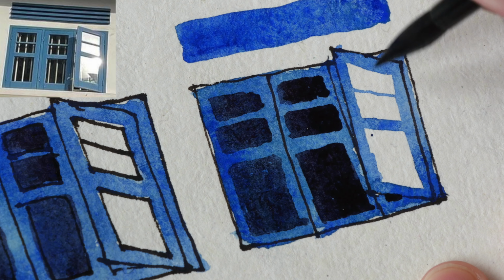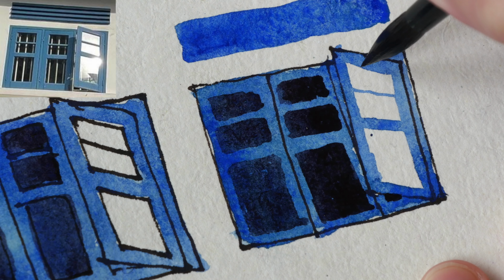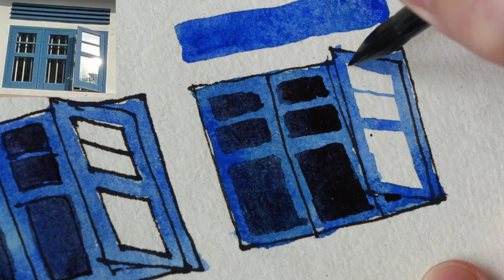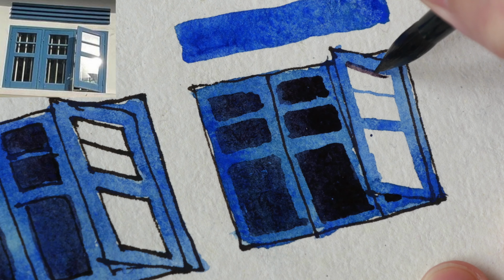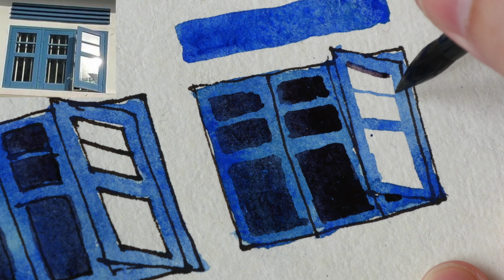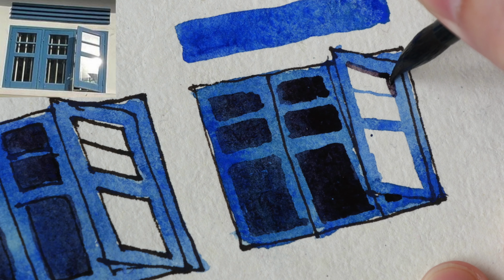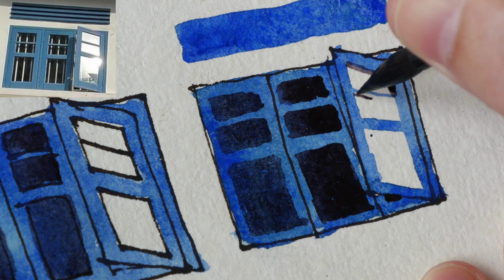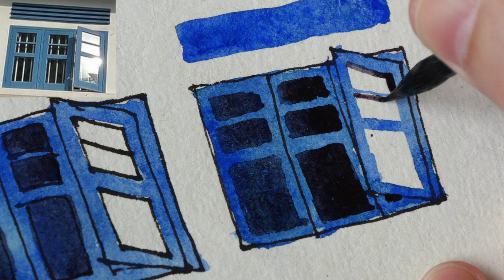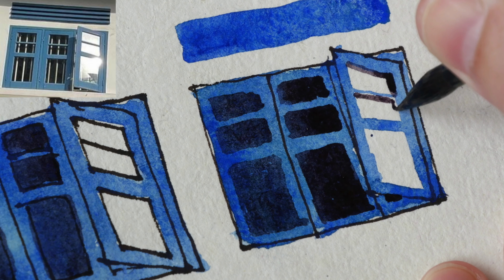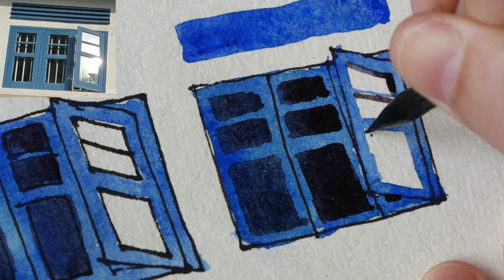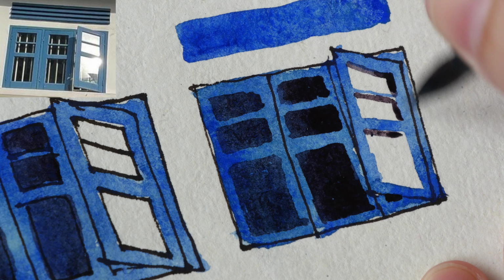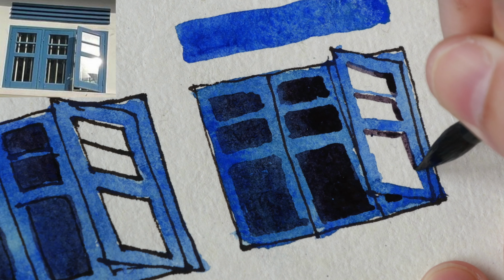If you look very closely at the reference photo, you can actually see the underside of the frame. So for that, I am going to paint a very thin line here. The light is coming from the top right, so the underside of the frame will be here. This is something I will not paint when I'm sketching outdoors, because I probably won't be drawing this in great detail.